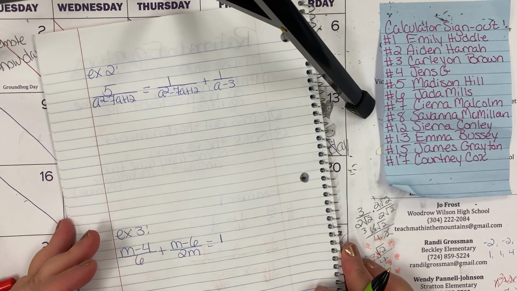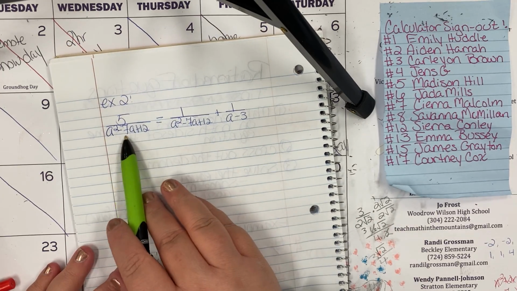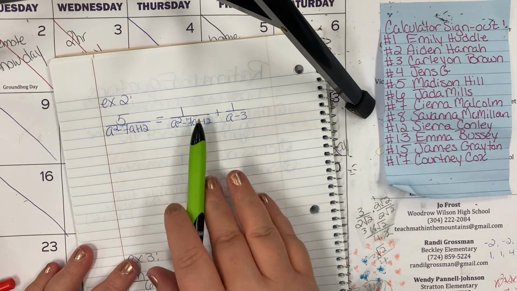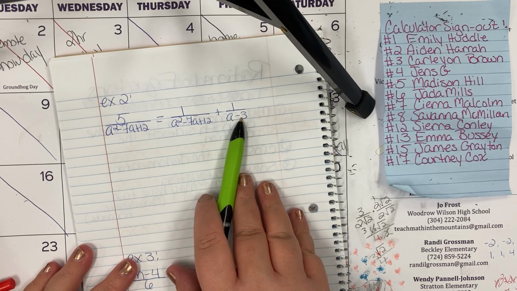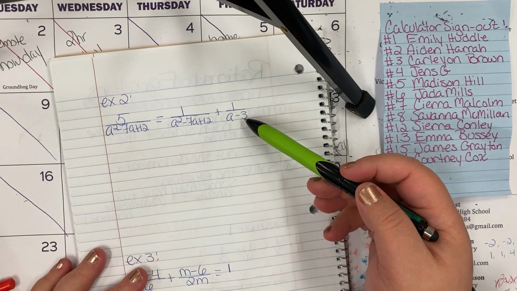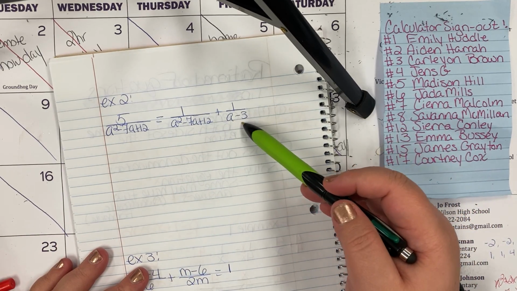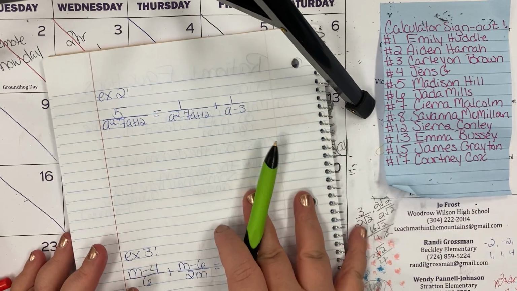Looking at the second example, we have 5 over a squared minus 7a plus 12 equals 1 over a squared minus 7a plus 12 plus 1 over a minus 3. Now, this is a trinomial, this is just a binomial, but remember, two binomials multiplied will give you a trinomial.